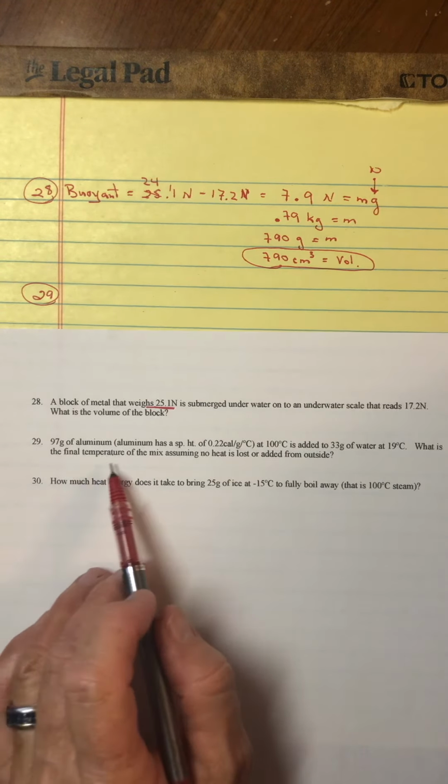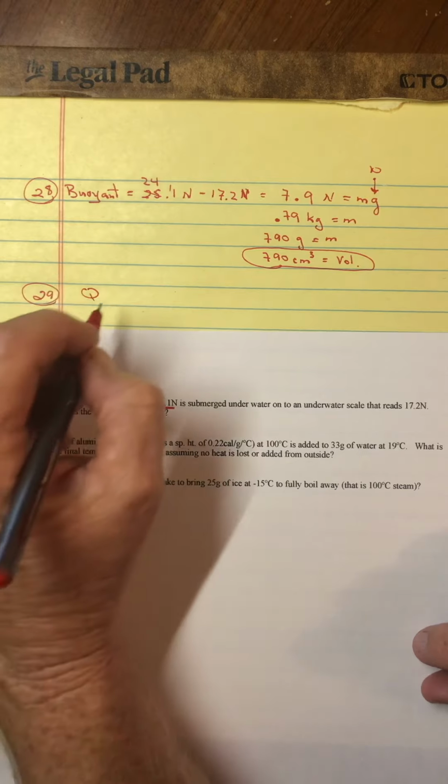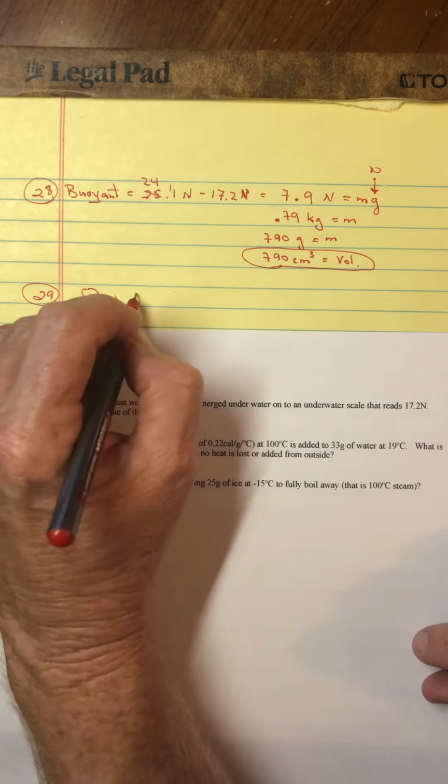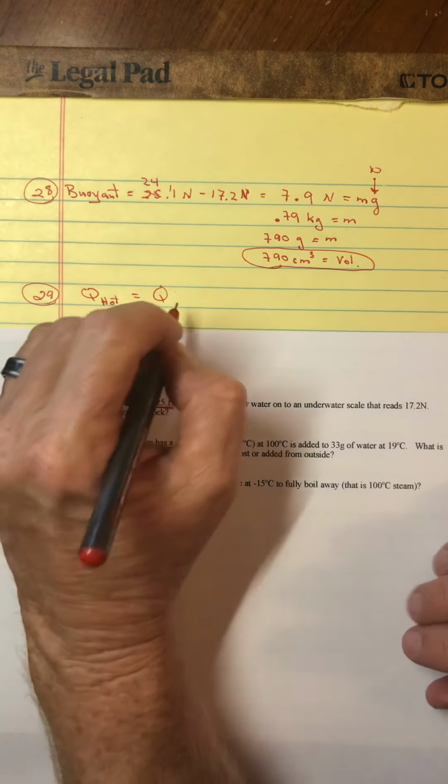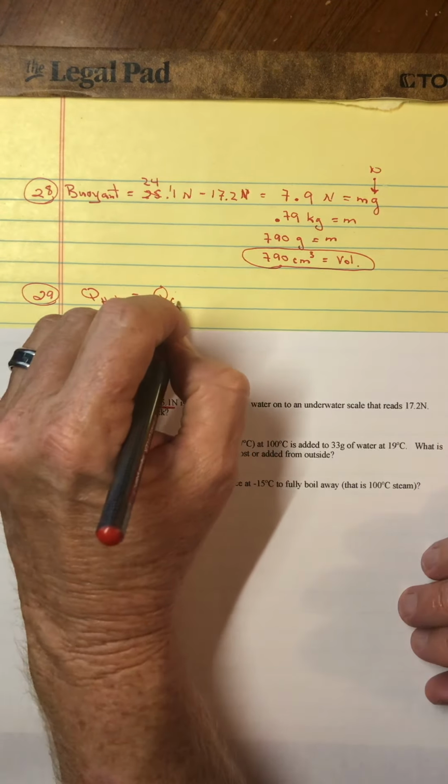What is the final temperature, assuming no heat is lost or added to the outside? So I would say then the Q coming out of the hot one is equal to the Q going into the cold one. Now I should be careful in terms of absolute value.